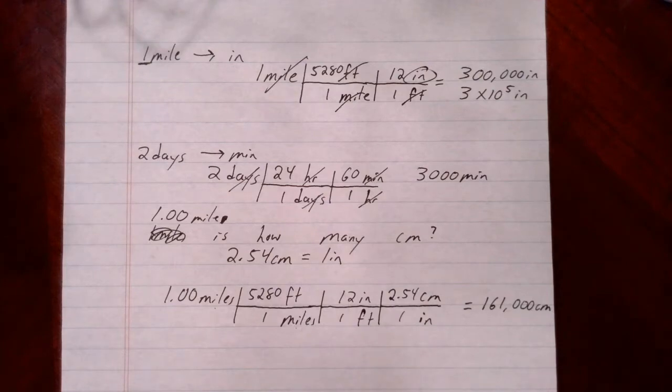I don't know a conversion factor to go straight from miles to centimeters, but I do know there are 5,280 feet in 1 mile, so put feet on top. Then I want to cancel feet, so I drop feet down here. I can go from feet to inches, I can go from inches to centimeters.